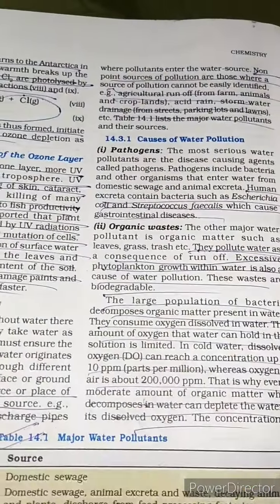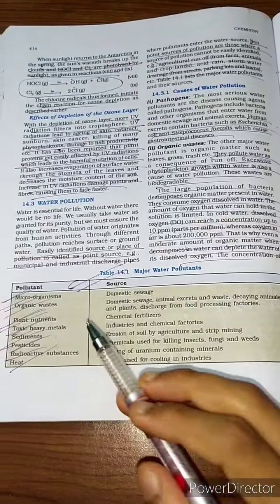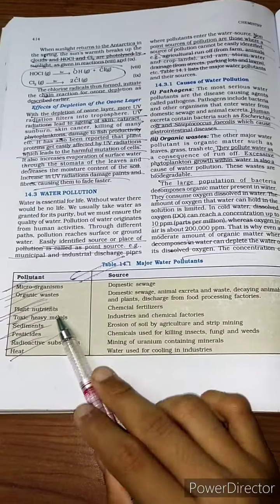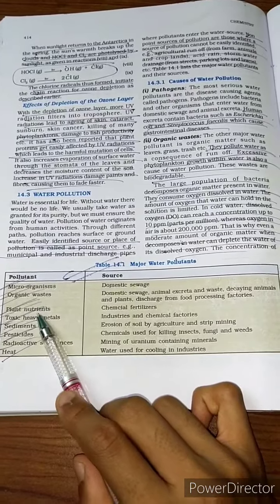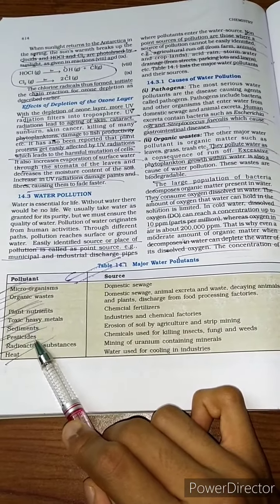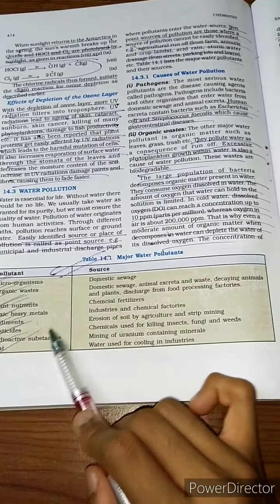Read this table. Now, causes of water pollution. Let us see the major sources of water pollutants: microbes, organic waste, plant nutrients, toxic heavy metals, sediment, pesticides, radioactive substances, and heat.